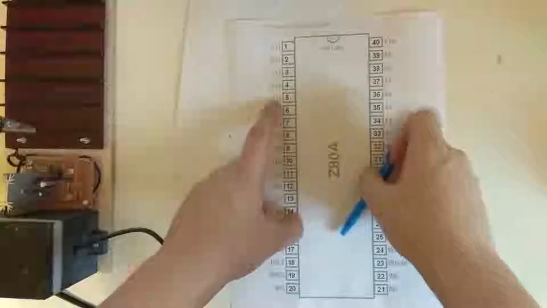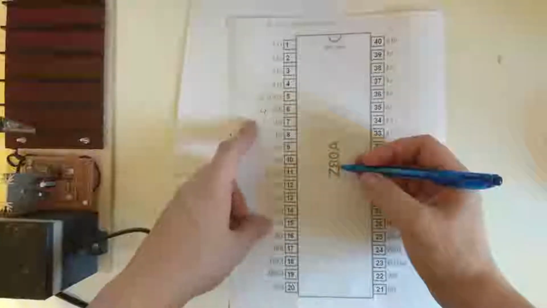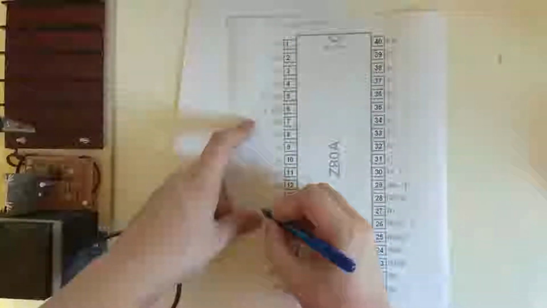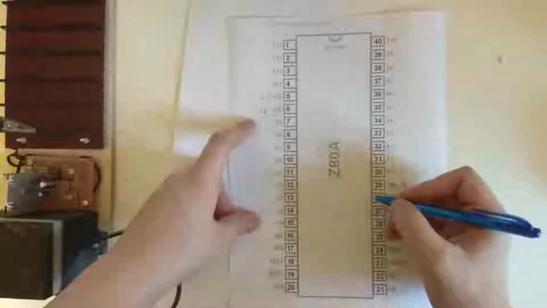And this is 20 over here. And then we'll put all the data lines, which means this is 21. And the last data line, which is right next to it, is 28.